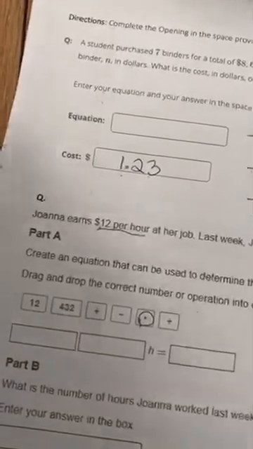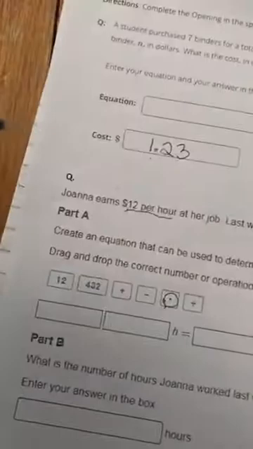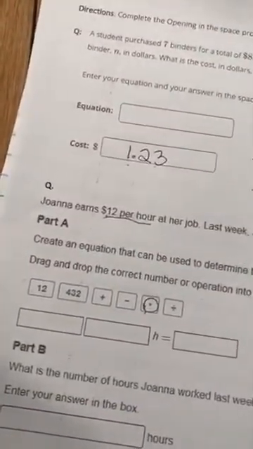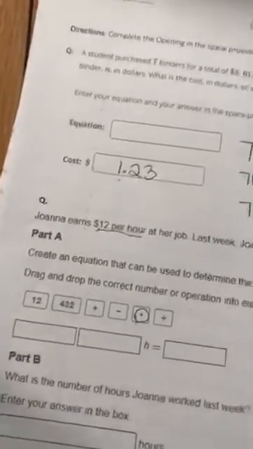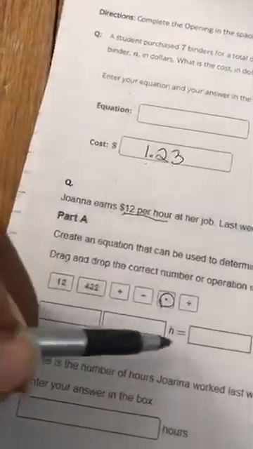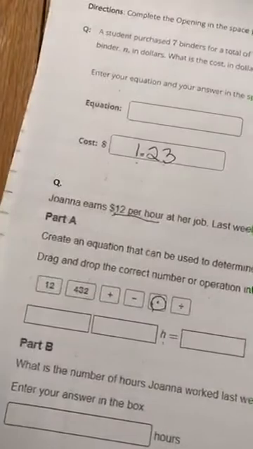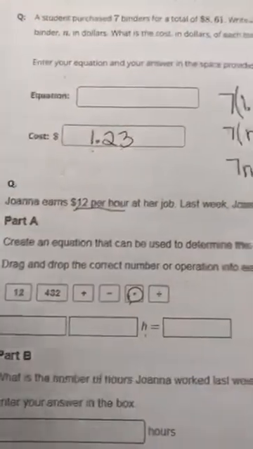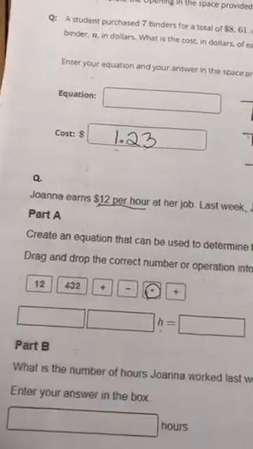All right, let me ask you a question. What does H represent? The hours. Very good.